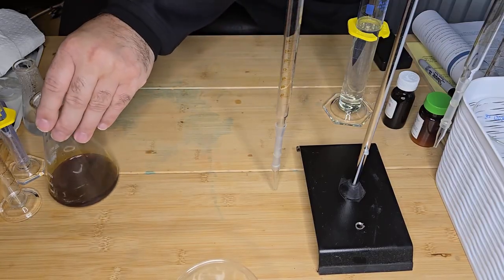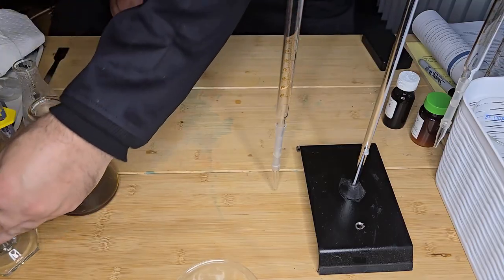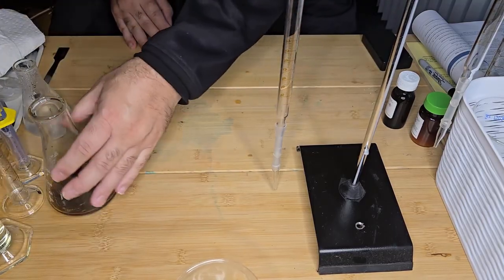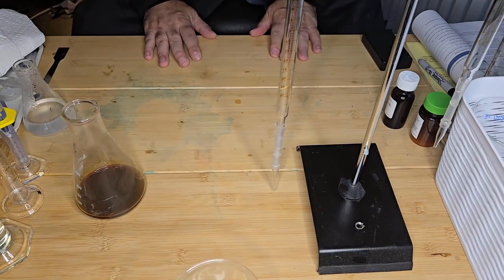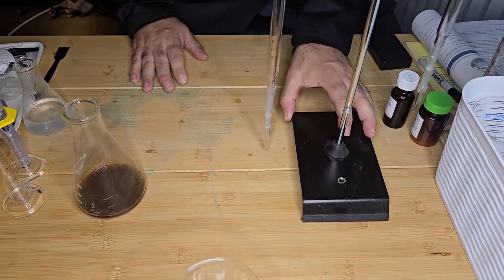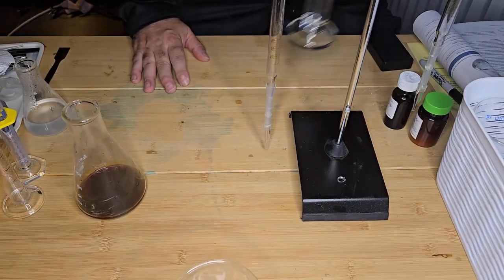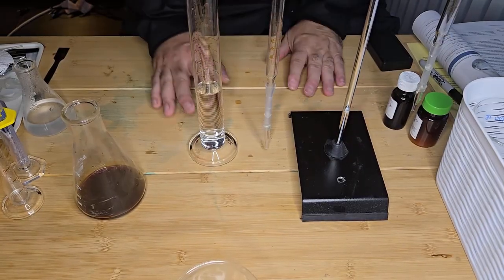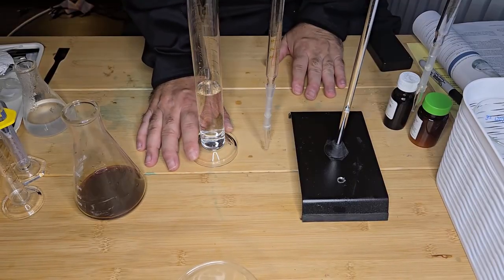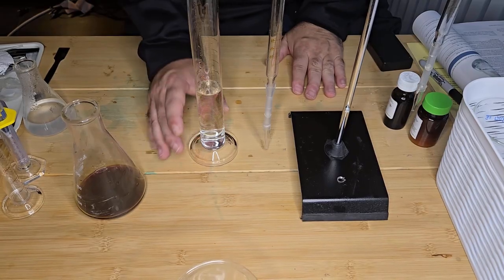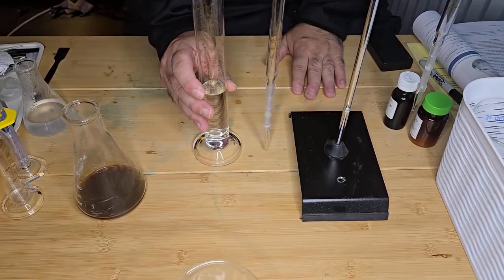So now what I'm going to do is prepare my burette. I don't need the bleach anymore. I've got a solution that I made up, 0.1 molar sodium thiosulfate, and that's going to be my titrant. So I'm going to add that to my burette.